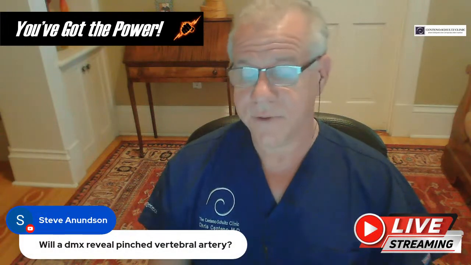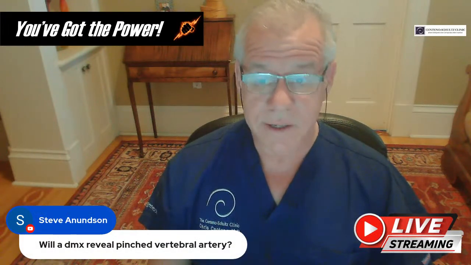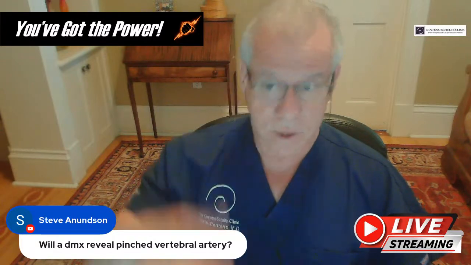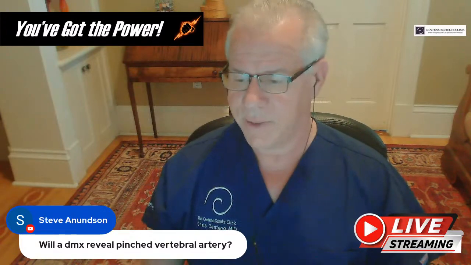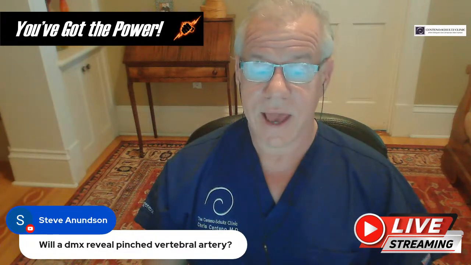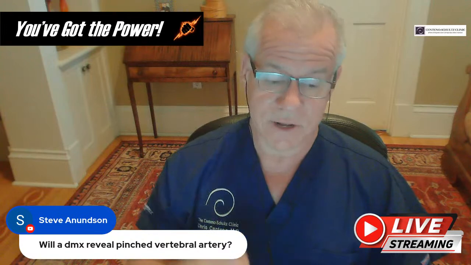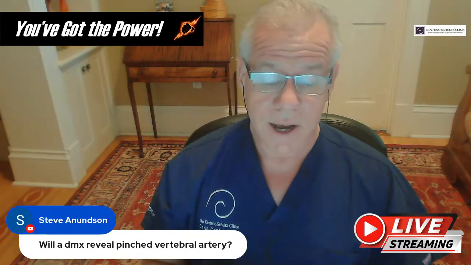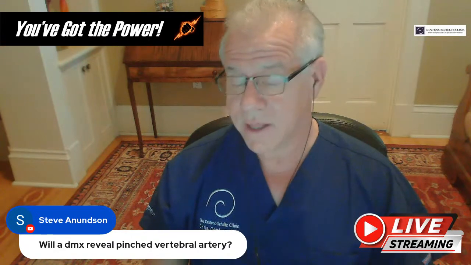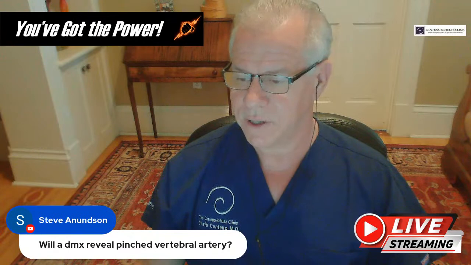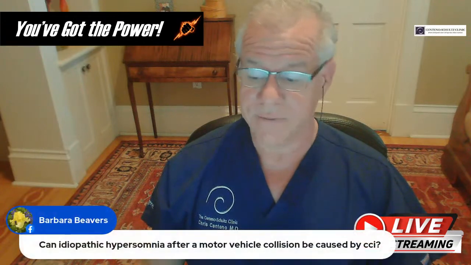Steve, will the DMX reveal a pinched vertebral artery? No, not usually. You're not seeing any arteries at all on DMX. Now, you certainly may see something that looks like there's enough motion where you'd be concerned about the vertebral artery being compressed, and then you might want to study that if that was a concern. But that would be a different set of imaging.